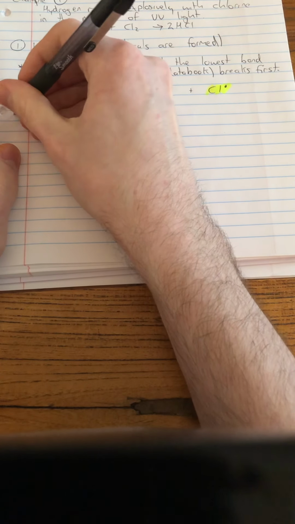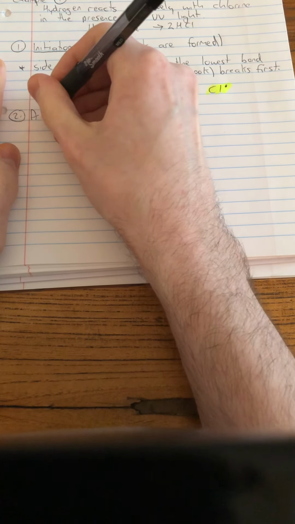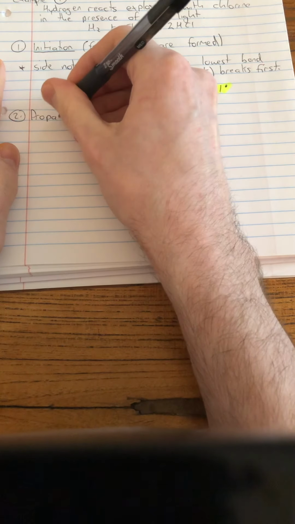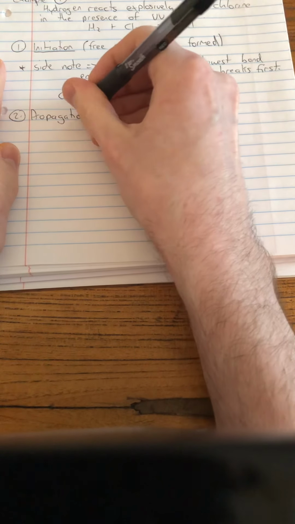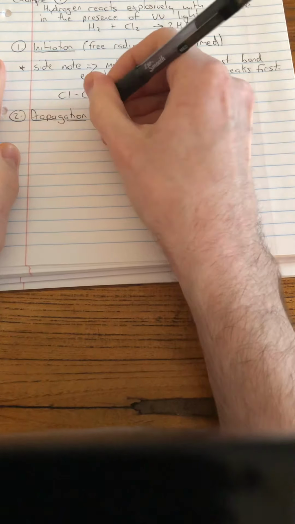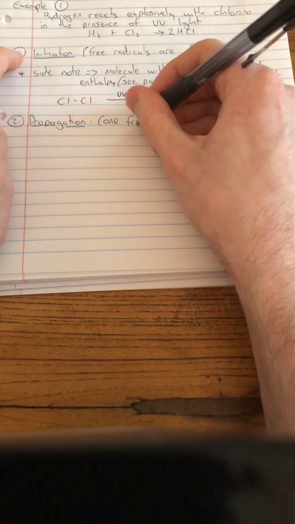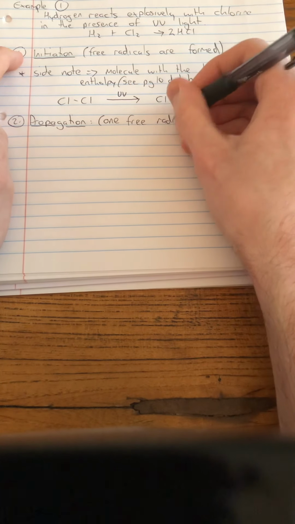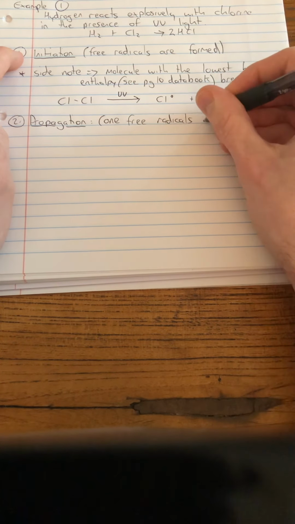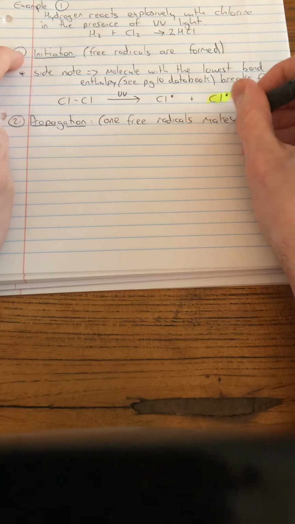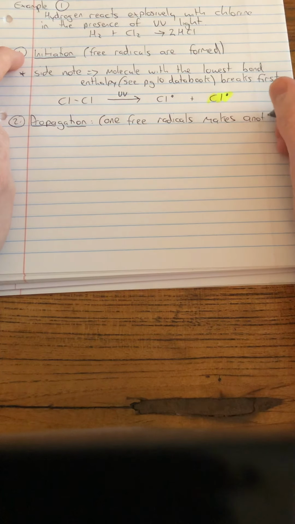Now the next step is known as propagation. The way we identify a propagation equation is that one free radical makes another free radical.